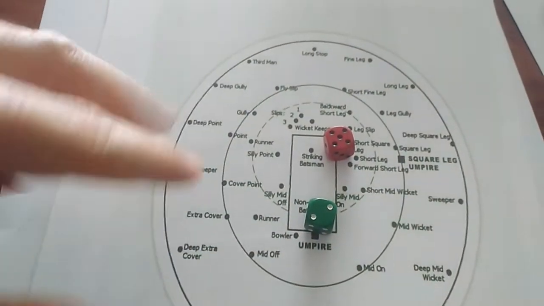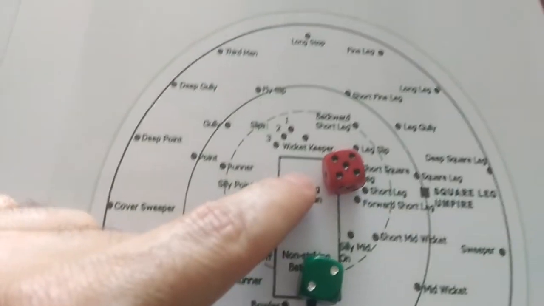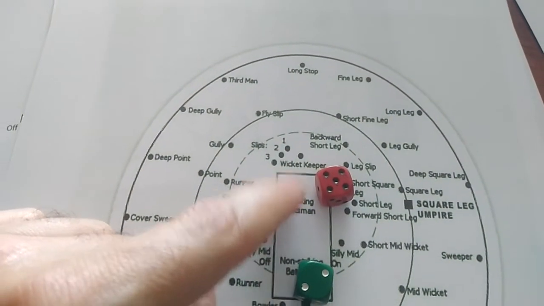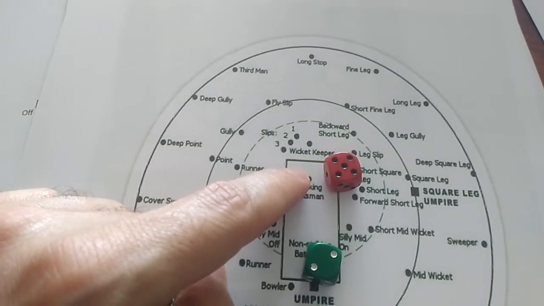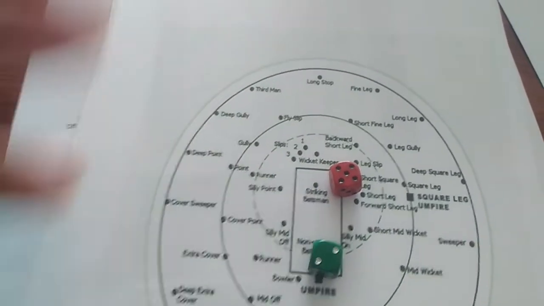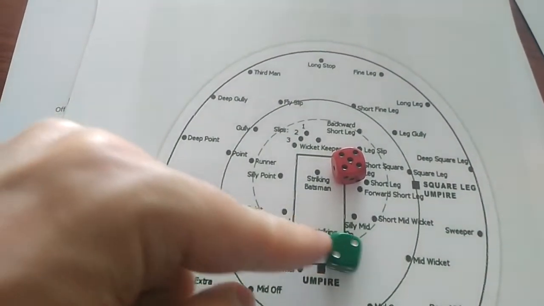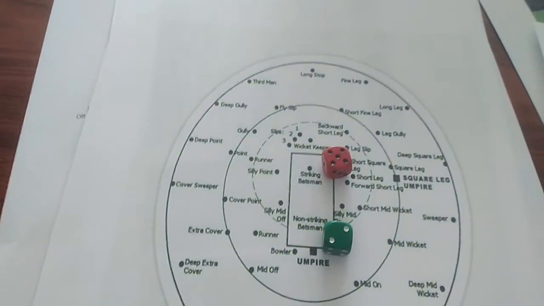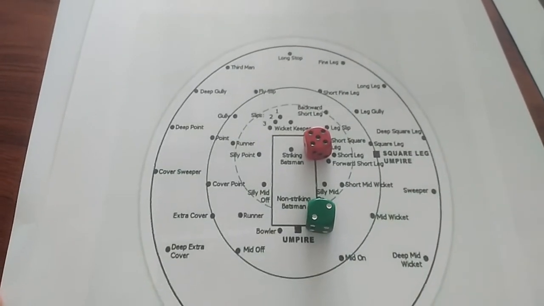Now, if this 3 that was hit was on the last ball of the over, you can see that at the striking batsman's end, you have the red batter again. If there was another ball in the over, the red batter would resume and he'd face, and the green batter would become the non-striker. But in cricket, they bowl from 2 different ends.